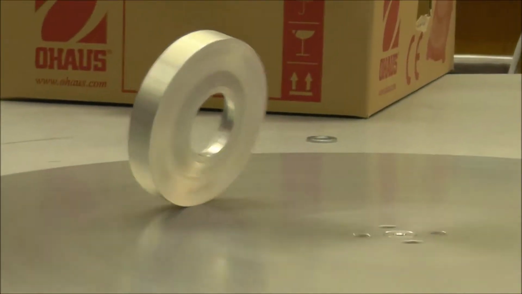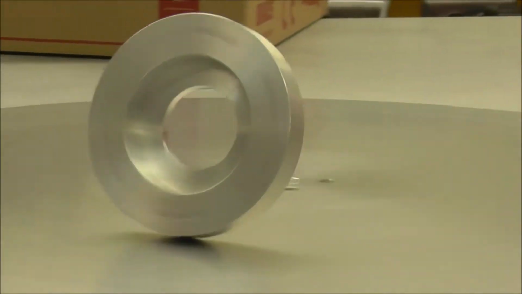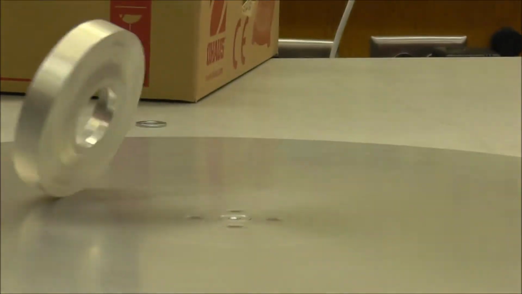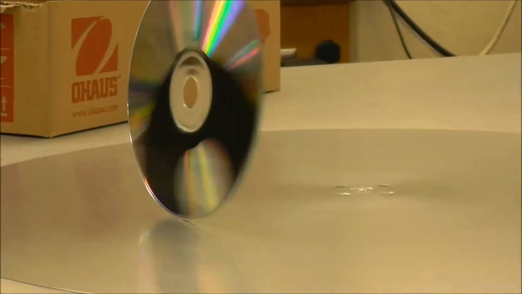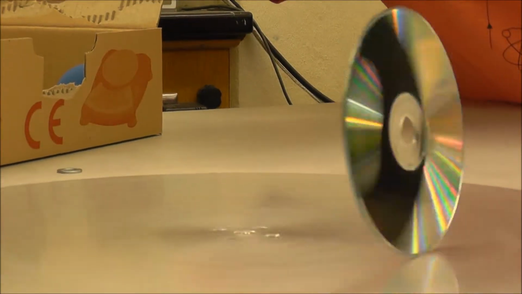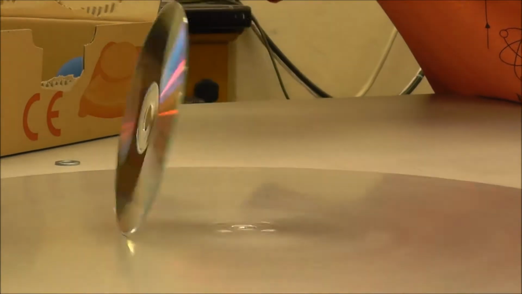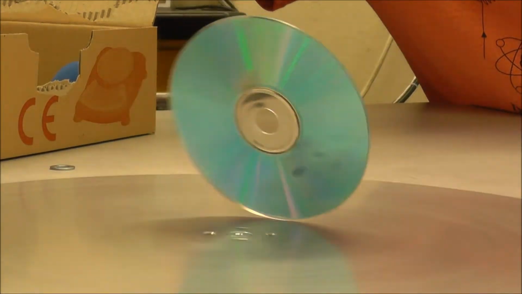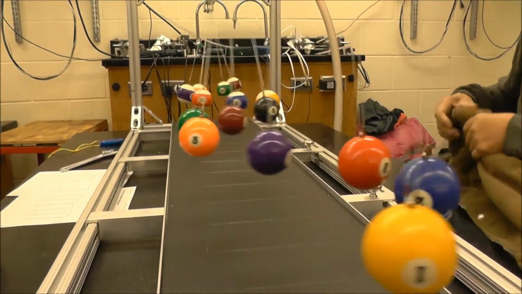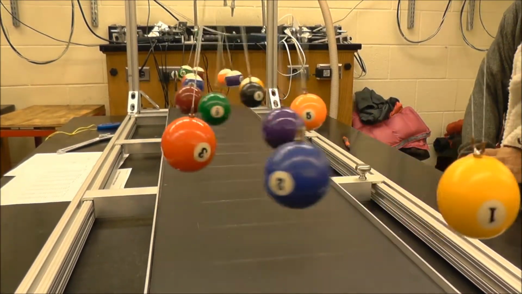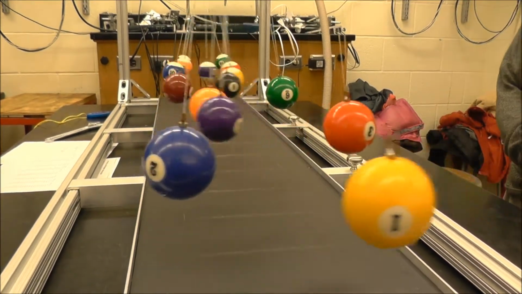Well, it's going a little bit faster, right? Well, it's going in and, yeah, see? Balance. Very distracting.